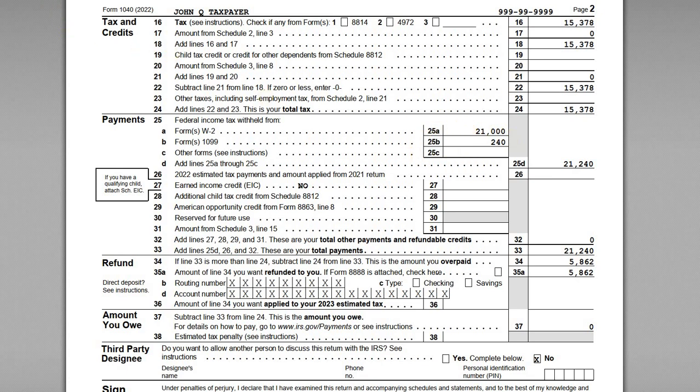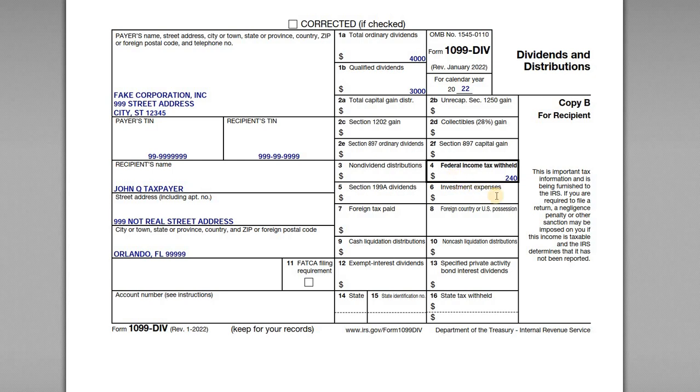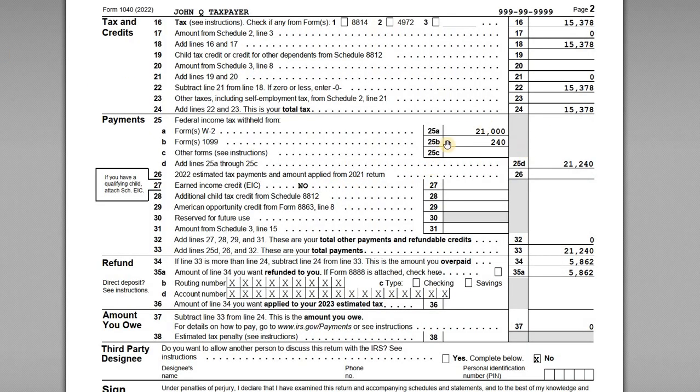So if you have federal income taxes withheld on your 1099 DIV, and you're filing a 1040 for this shareholder, the federal income taxes withheld amount in box 4 can be reported here on line 25B. And so the total amount of payments or amounts withheld is the aggregate of all these amounts. So $21,240 are the total amounts of federal income taxes that were withheld from payments to John. So he does get a credit for those taxes withheld. Again, it's not lost forever.